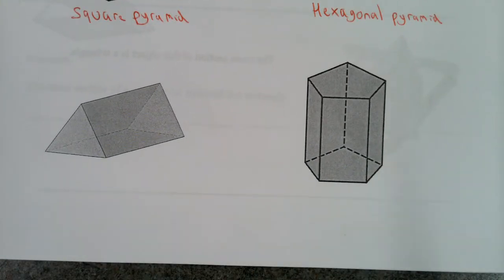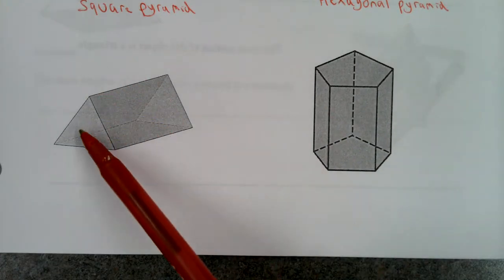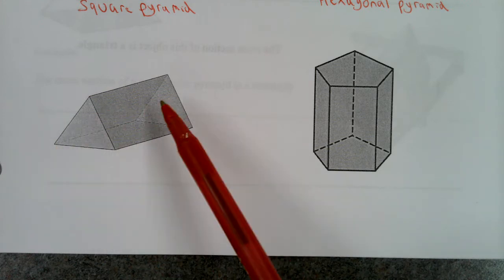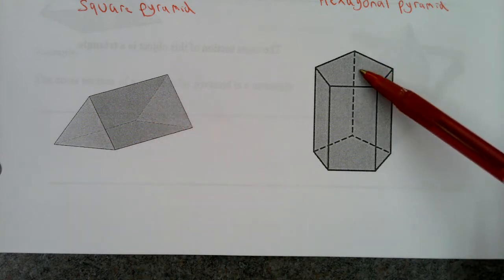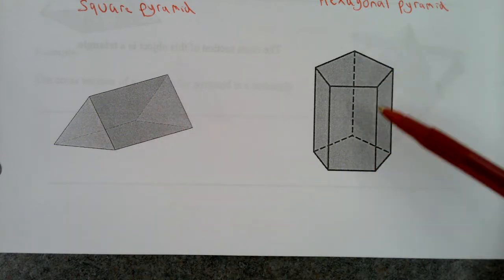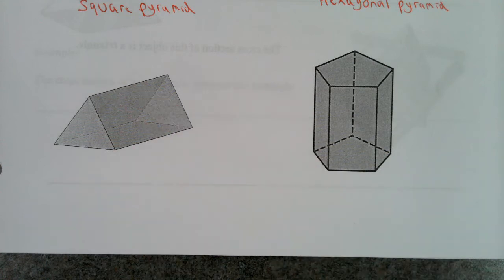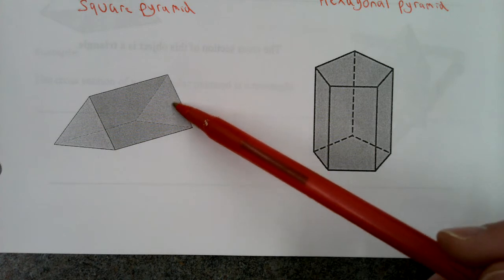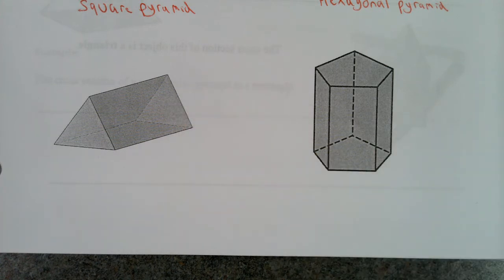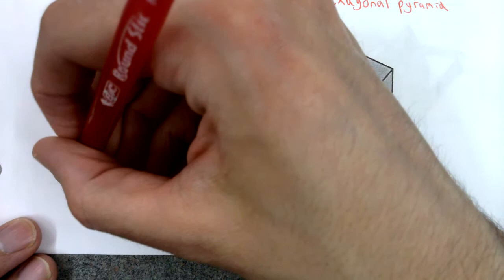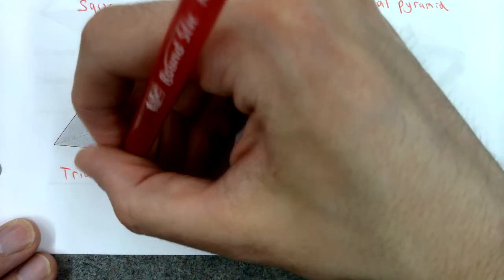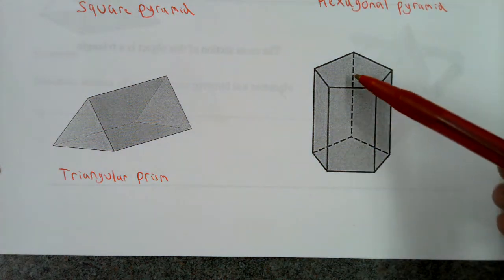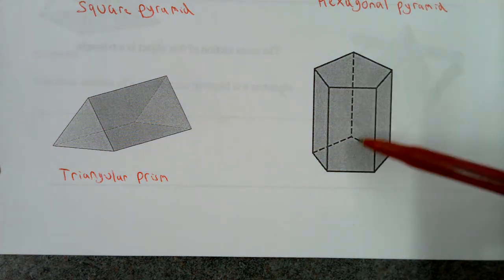Now whenever you have a three-dimensional figure like this, where you have two parallel faces, it's called a prism. So this is a prism, and this is also a prism because you have the two parallel faces. And again, you name it based on the base. So the base is a triangle. See the triangle there, a triangle there. So this is called a triangular prism. And these bases are pentagons, so this is called a pentagonal prism.